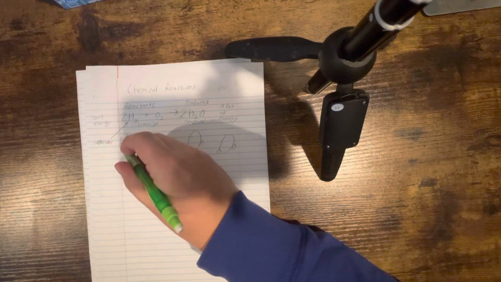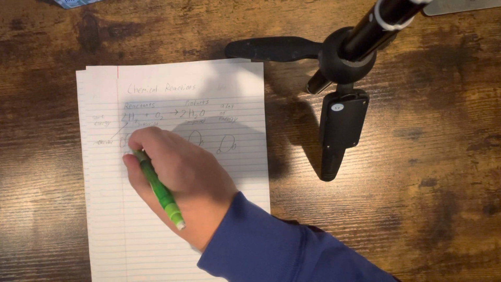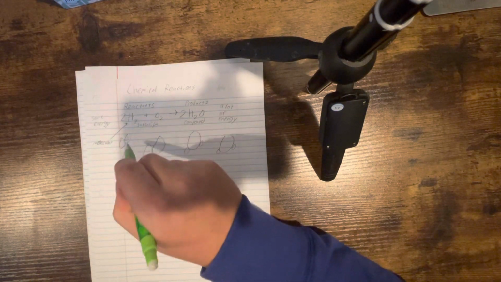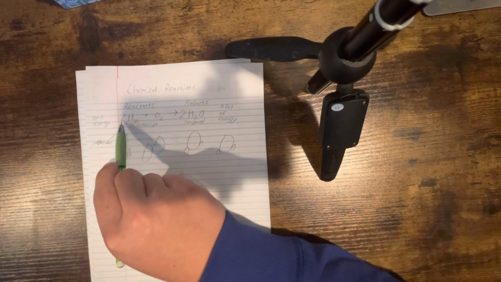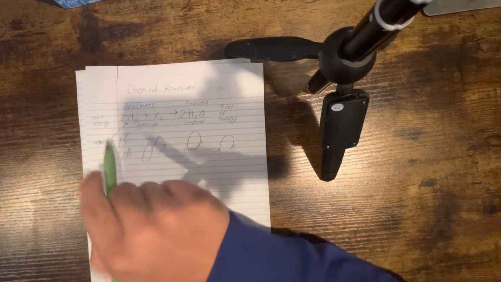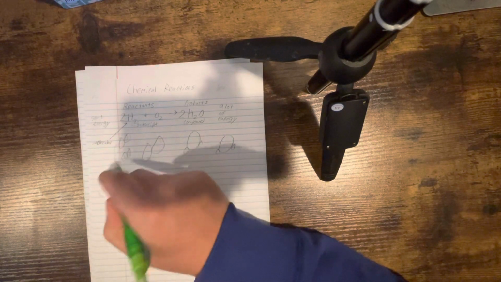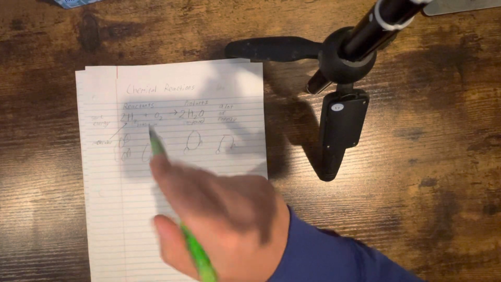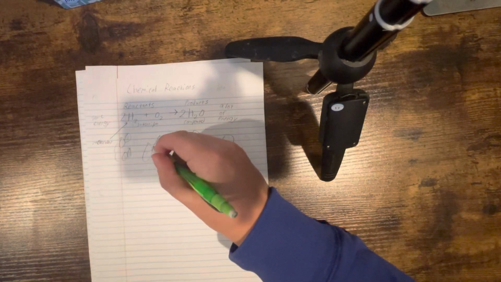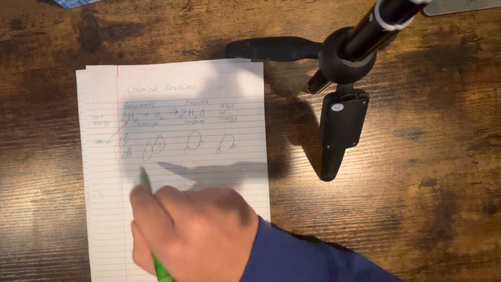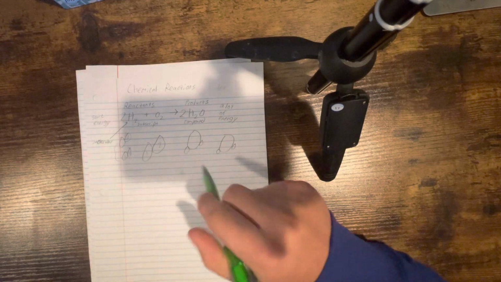So here we'd have the 1 and the 2, that makes a molecule of hydrogen, and then another one, because we have 2 molecules of hydrogen right here. Then over here we have a molecule of oxygen, the 1 and the 2. That's a molecule of oxygen.